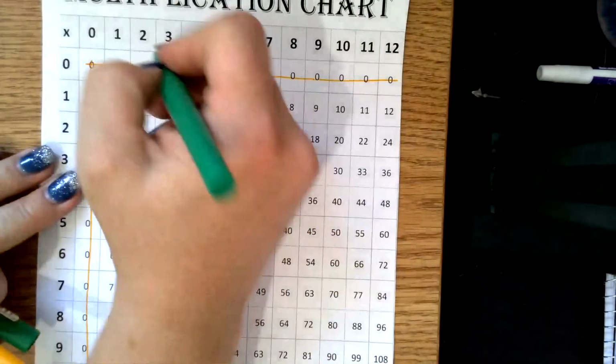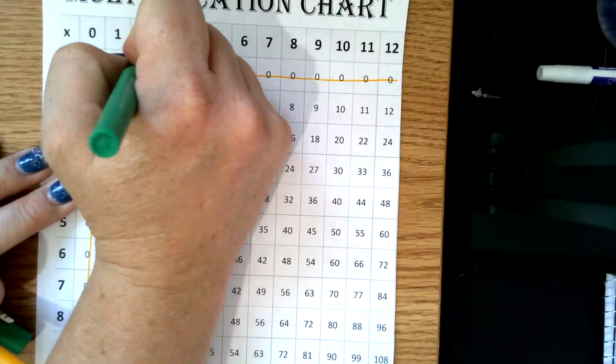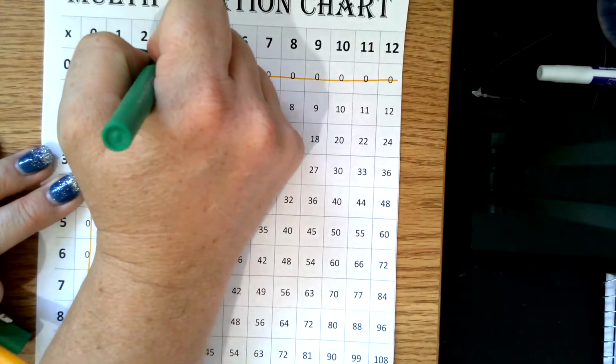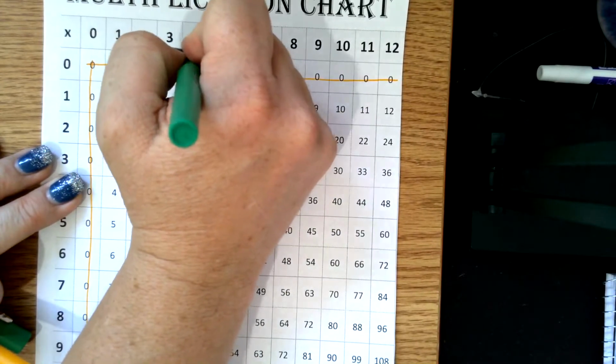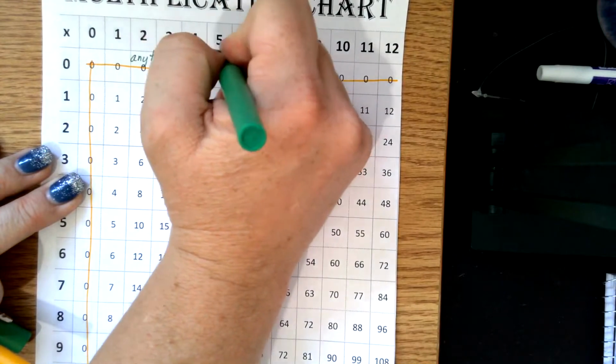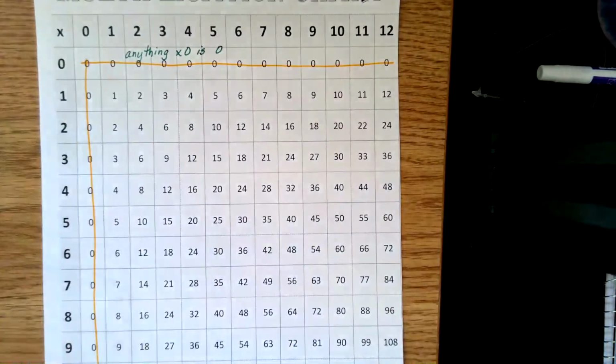I'm going to write this on here. Anything times 0 is 0. And you'll need to know that when we get to the properties of multiplication.